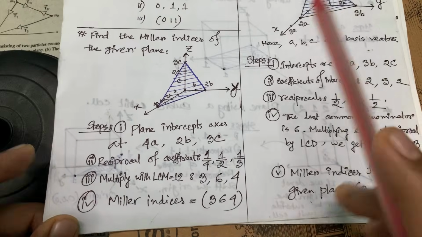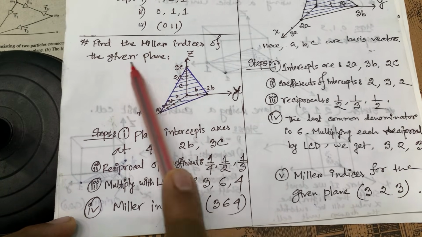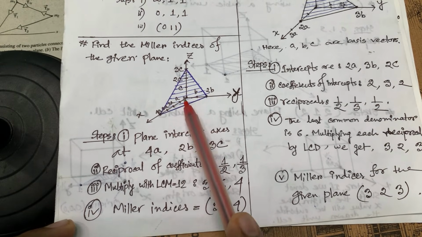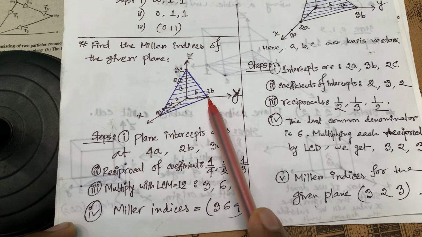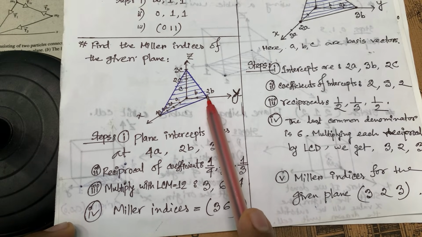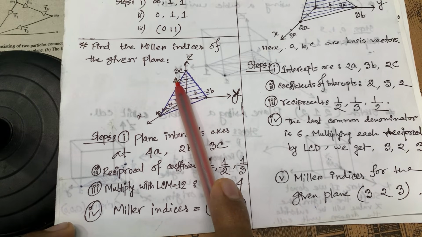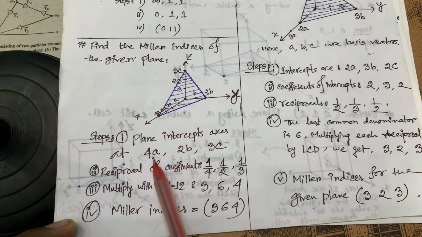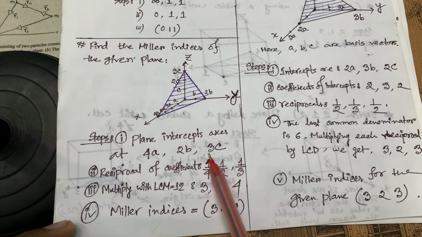Well, as for this problem, you have to find the Miller indices of the given plane. The plane cuts the x-axis at x equal to 4a, the y-axis at y equal to 2b, and the z-axis at z equal to 3c. Remember, these are the intercepts. So the x intercept is 4a, the y intercept is 2b, and the z intercept is 3c.